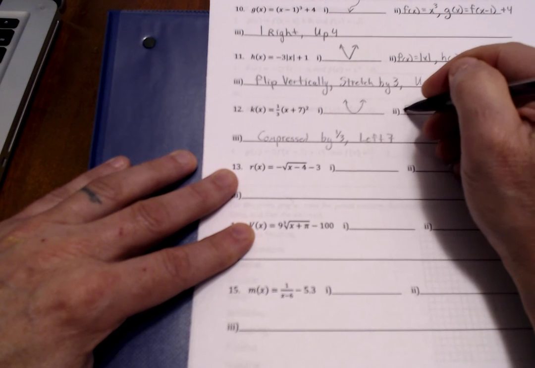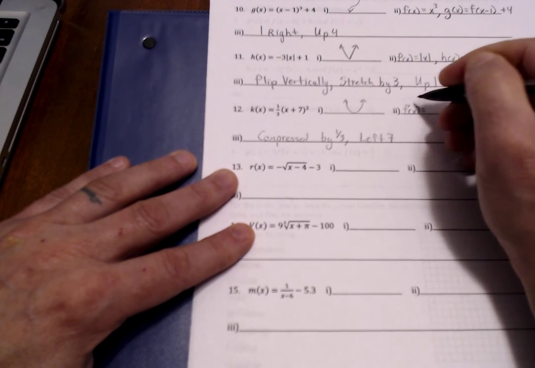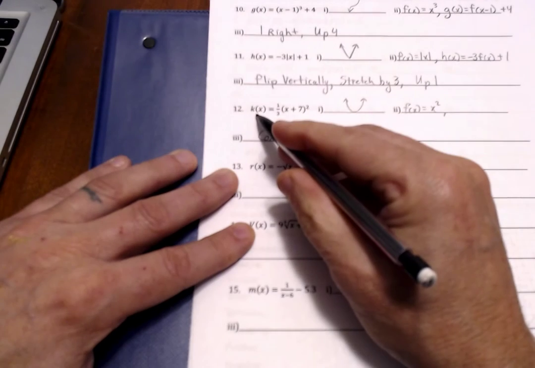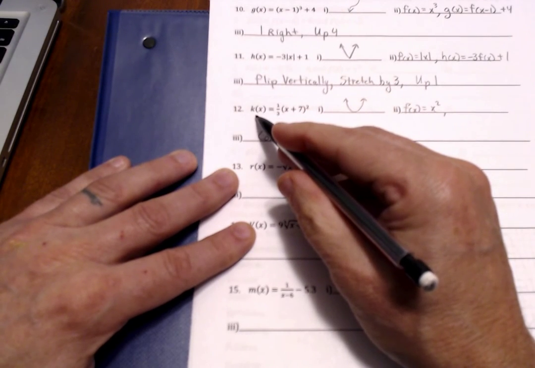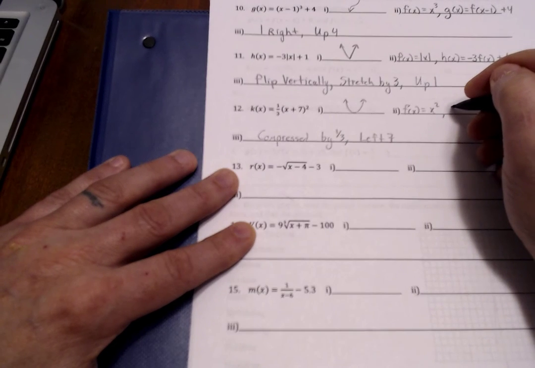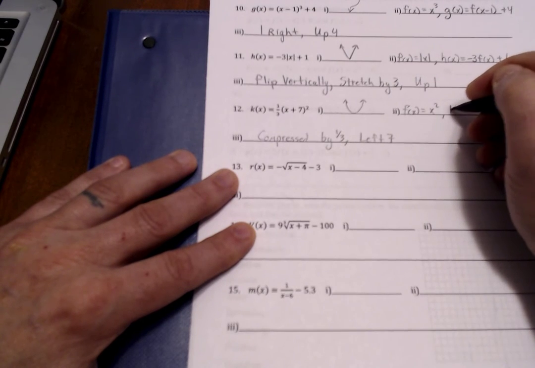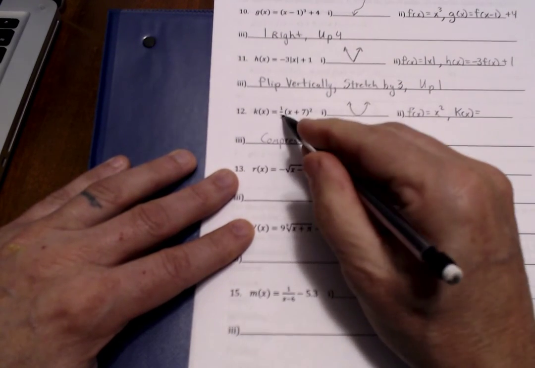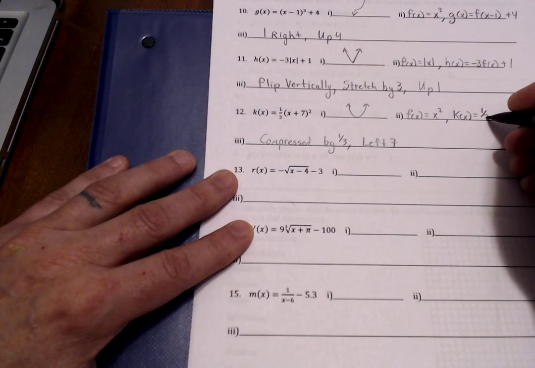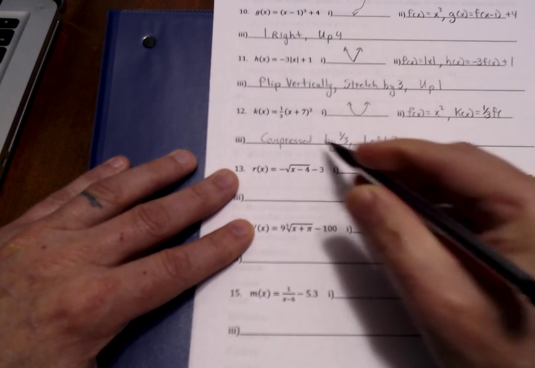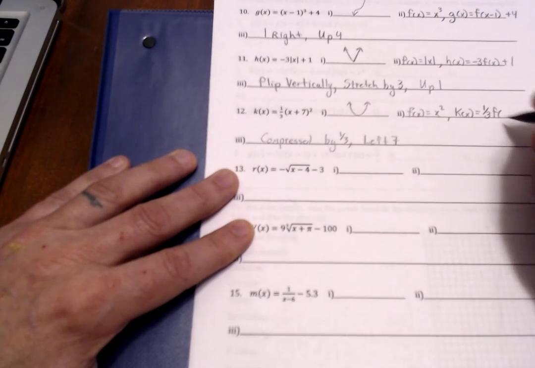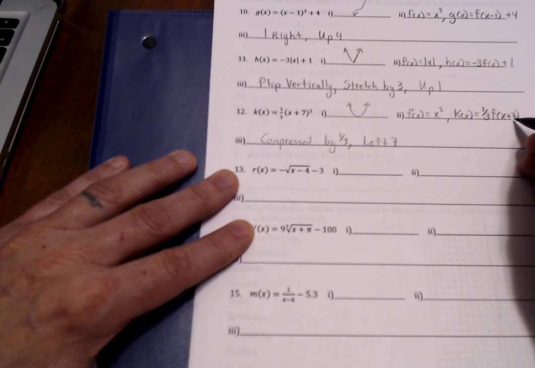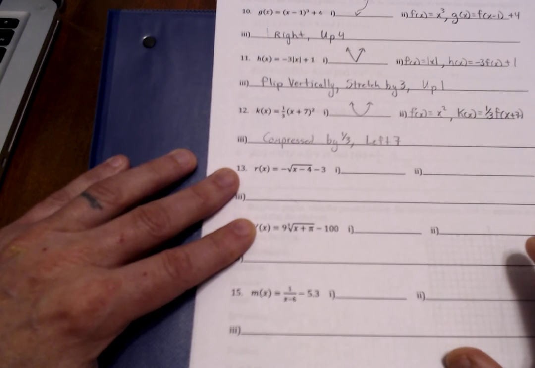We're going to play this little game again. F of x is equal to, parent would have been x squared. The name of this function is k of x. K of x is equal to, now what's happened to f? It's been multiplied by 1/3. And then we've added 7 to the inside of the function, not on the outside, inside. So x plus 7 goes inside of that function.